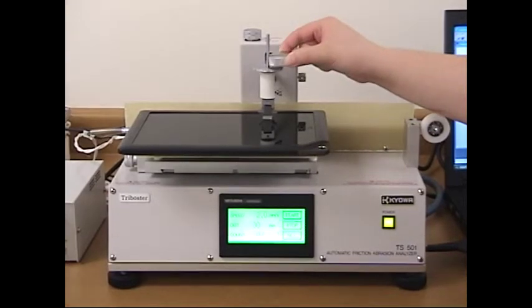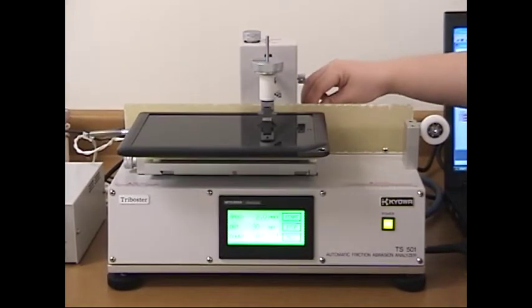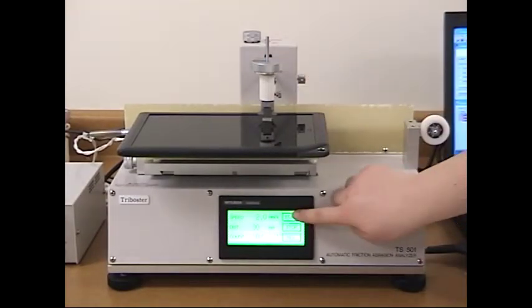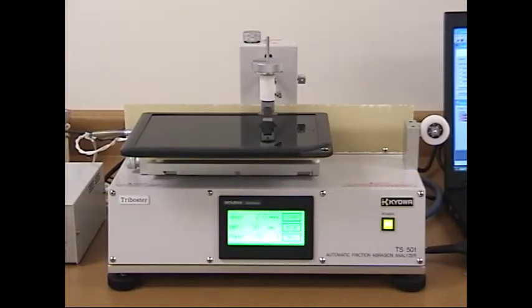We will begin by placing and securing the sample on the stage. After, we will slide the weight onto the measurement arm above the sample. Once everything is ready, press start. The start button will flash to show that the test is running.